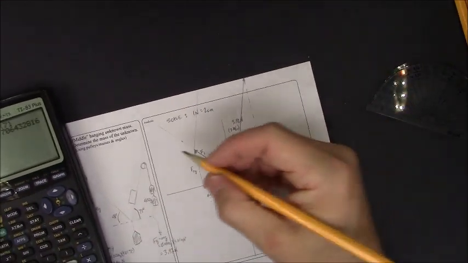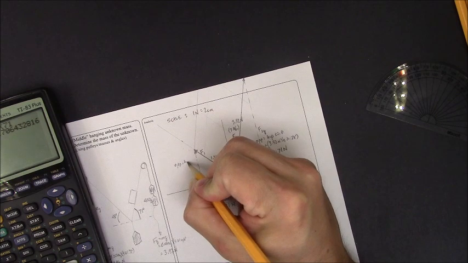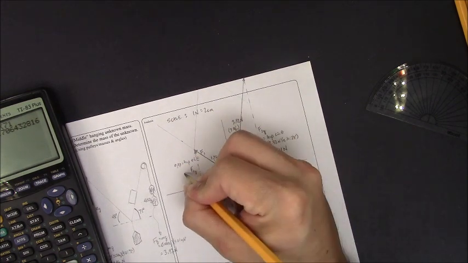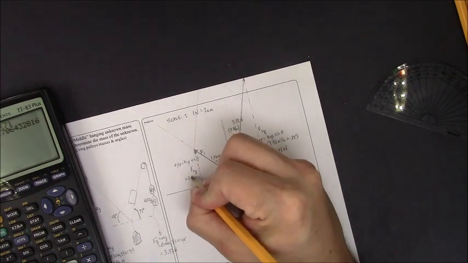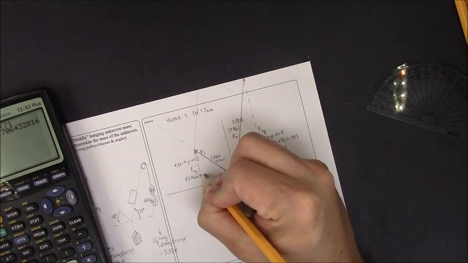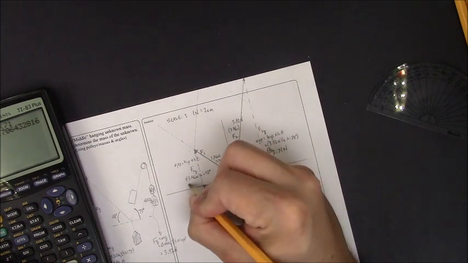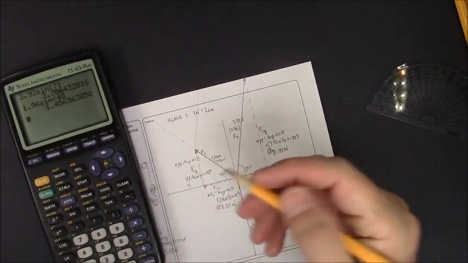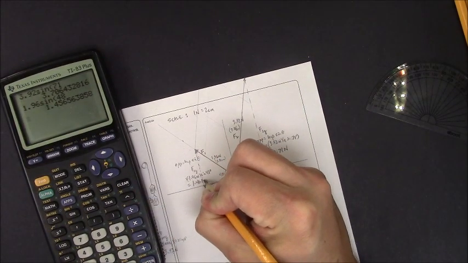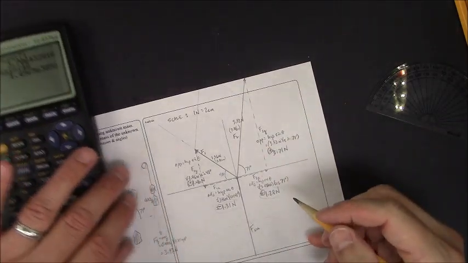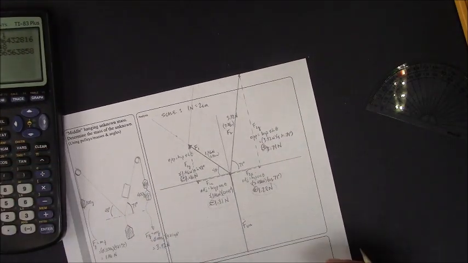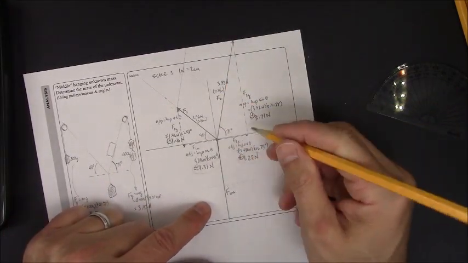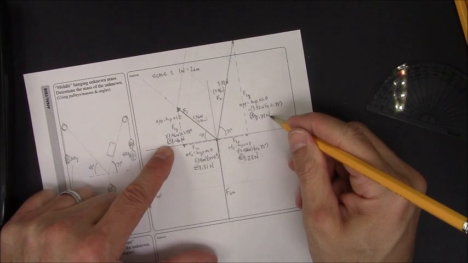And over on this side, the opposite leg equals the hypotenuse times the sine of theta. And the hypotenuse is 1.96. And sine of the angle 48 degrees, 1.96 sine 48 is 1.46. That is also positive because it's going up. So the unknown is going to be equal and opposite to the sum of these two forces right here.